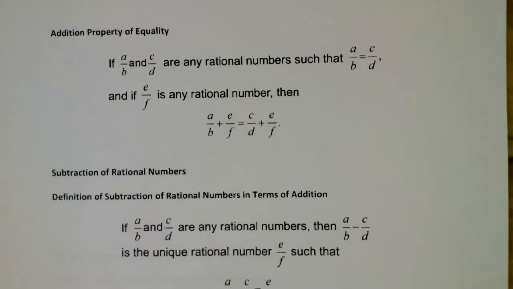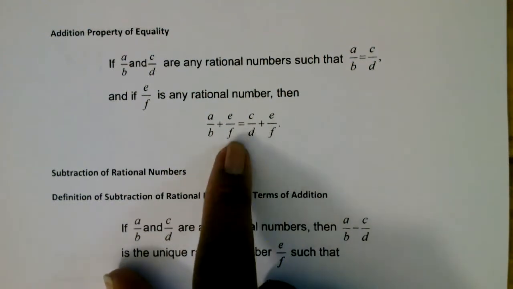All right. Now the addition property of equality is this: if a over b and c over d are any rational numbers such that a over b is equal to c over d, and if e over f is any rational number, then I can add e over f to both sides of this equation.